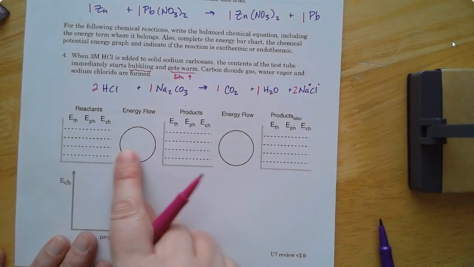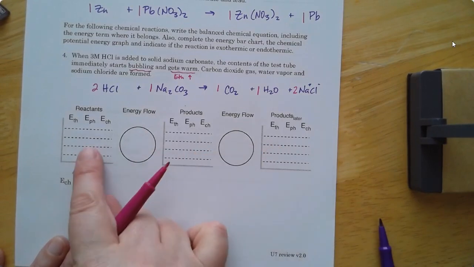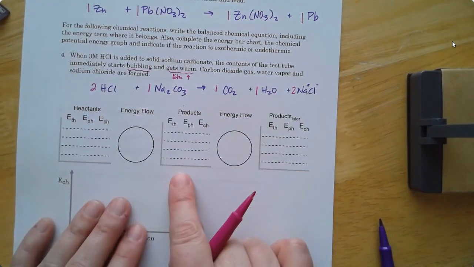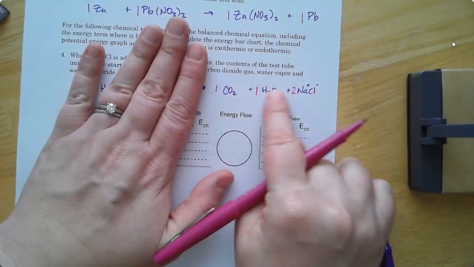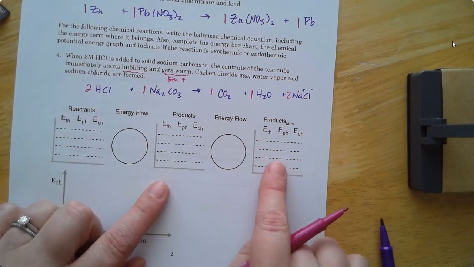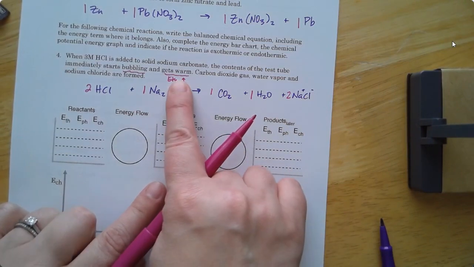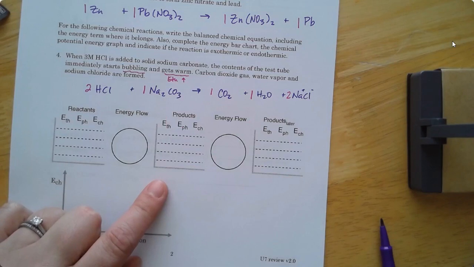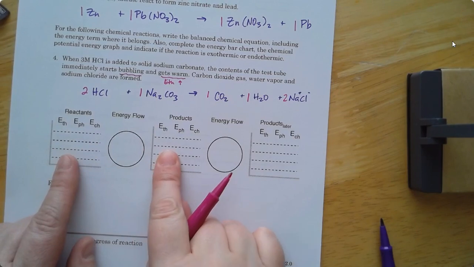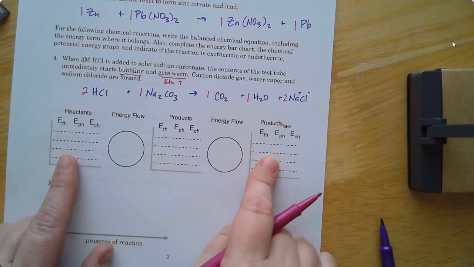Now we have to figure out what's happening with the energy. We have reactants. So the reactants is when we have just the stuff at the beginning. And then the products, which is the bubbles in the salt water. And then the products after some time. We're told that our products are warm. And so what's going to happen is the reaction is going to make us have something that's warm. So we're going to go from room temperature to warm. And then later our products are going to come back down to room temperature.